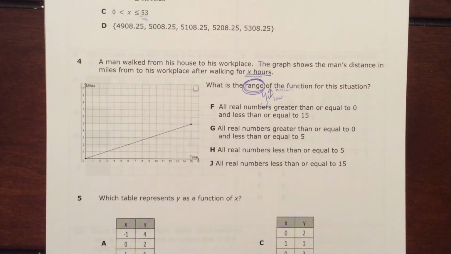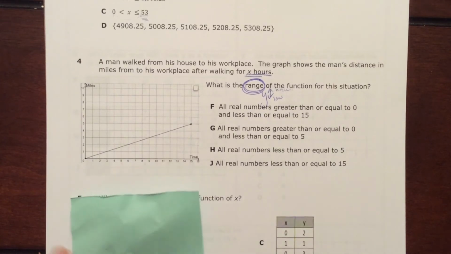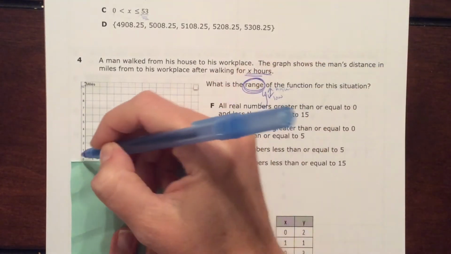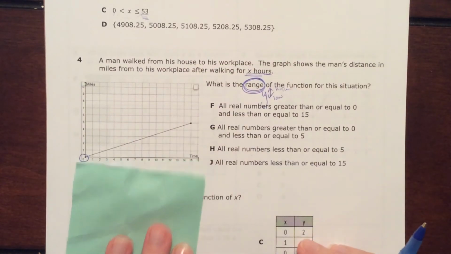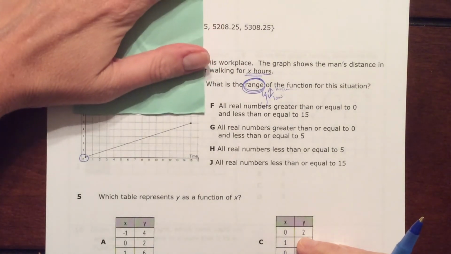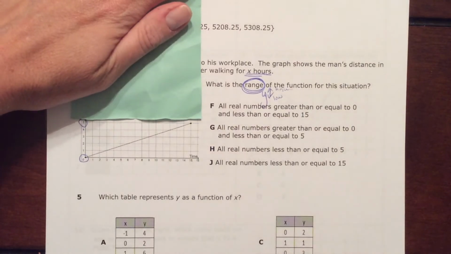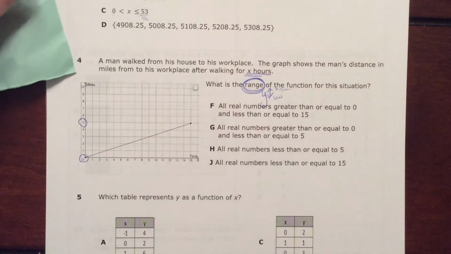So the very lowest that we're going to go is all the way down here. We're on our y-axis, so I'm going to circle my number here. The highest that we're going to go is right here. And so we're going to circle our number again on our y-axis because range is your y-axis.